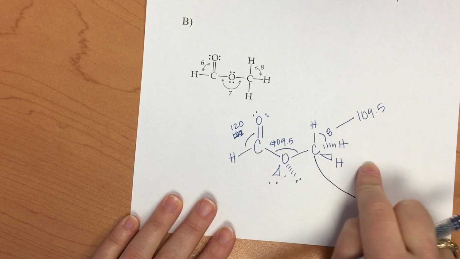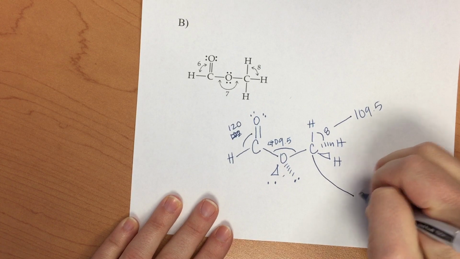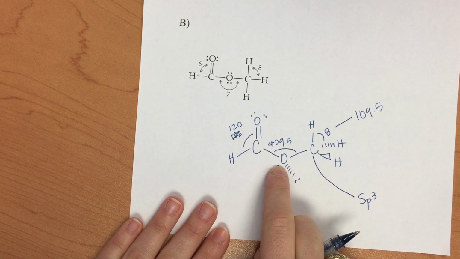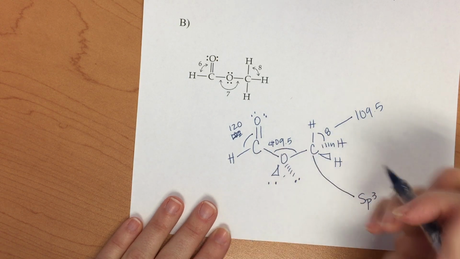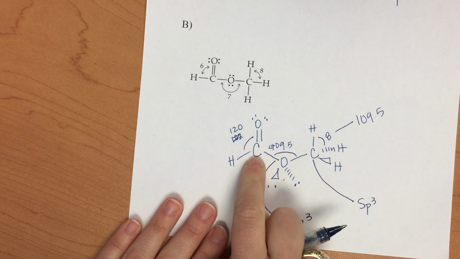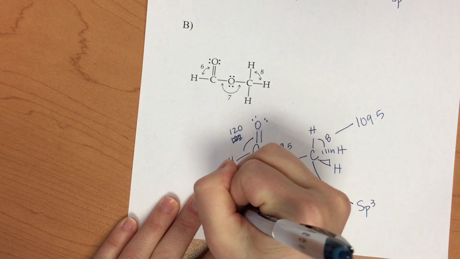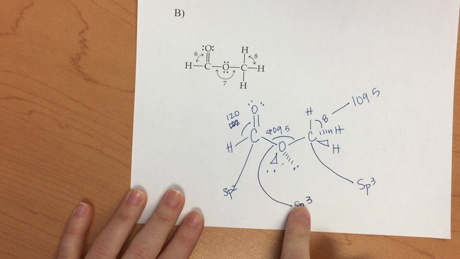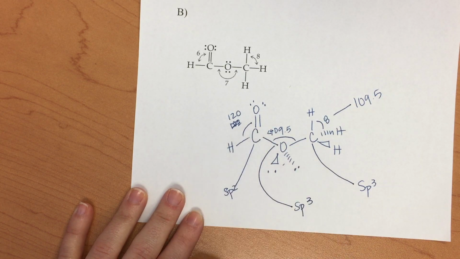Based on our bond angle and the arrangement, we know this is going to be an sp3 hybridized carbon atom. Our oxygen, based on the electron geometries, is also going to be sp3. Our carbon here is going to be sp2. So the geometries give you both the hybridization and the bond angles.